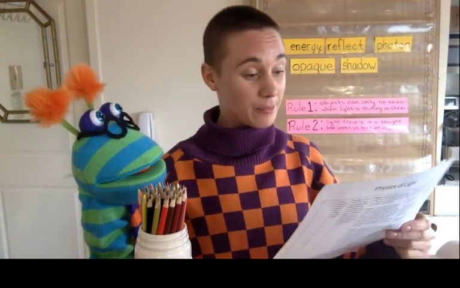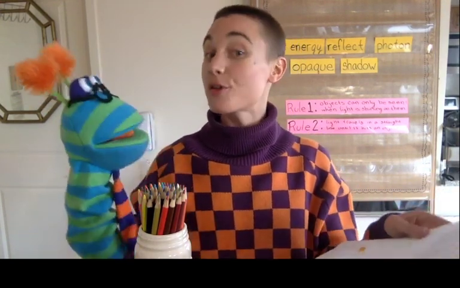Now this is from the word wall. So now, final sentence, I say in conclusion: Opaque objects block light and form shadows because light energy cannot travel through them. That about sums it up, right?